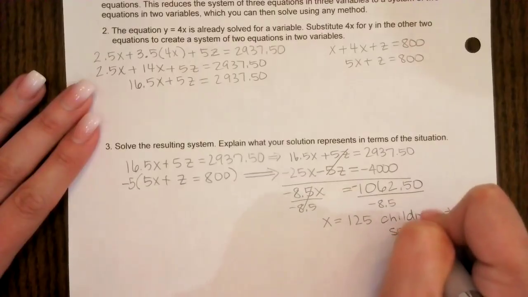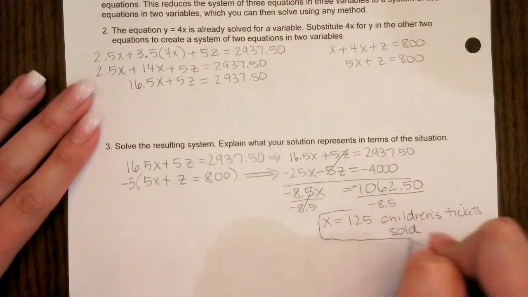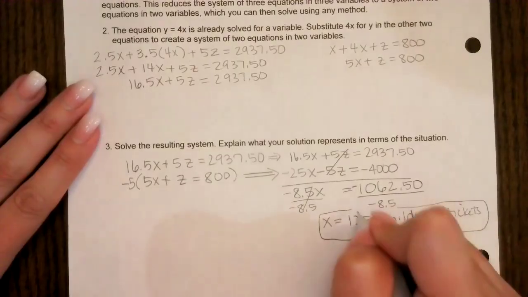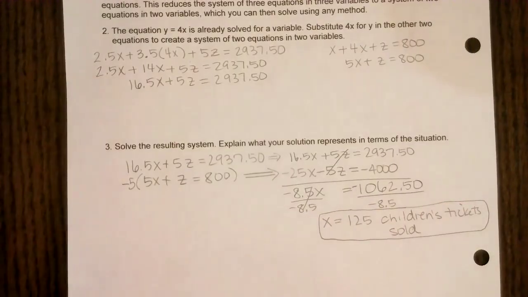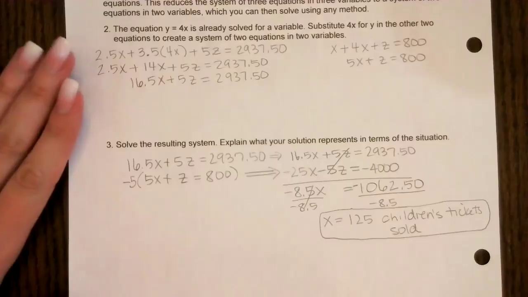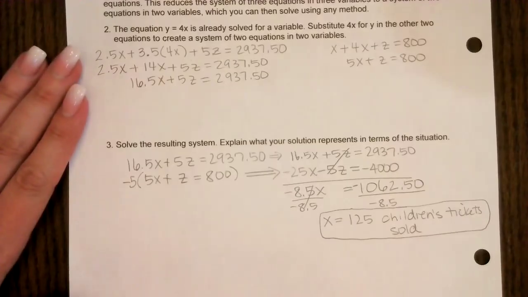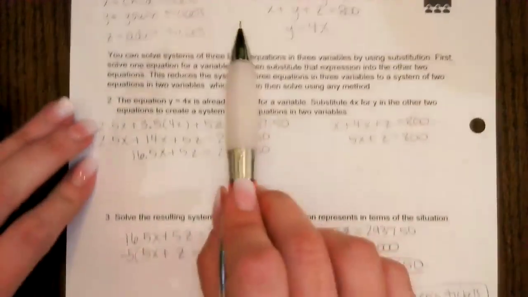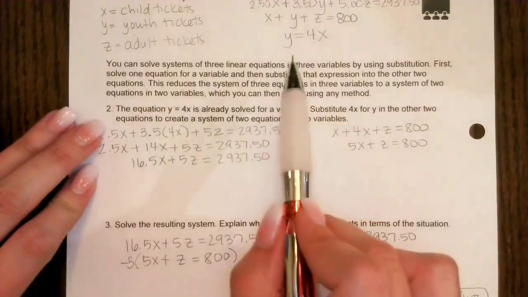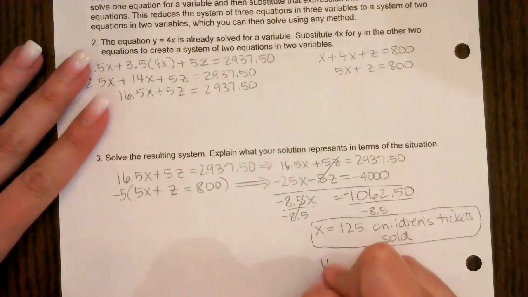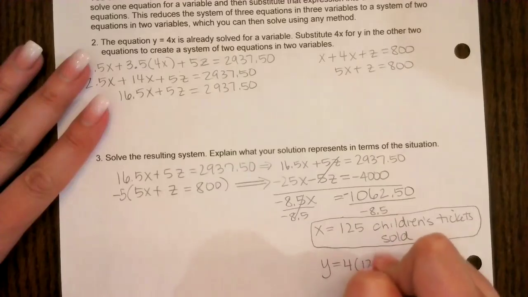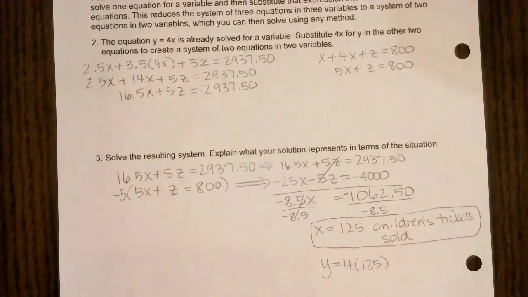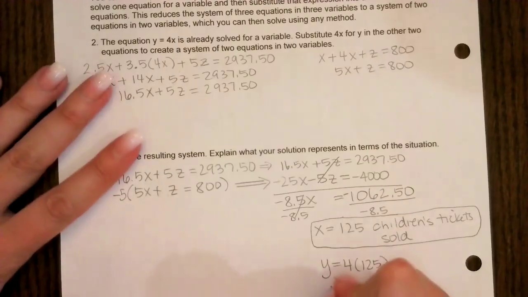Now with systems of equations, we don't stop there, because we had 3 unknowns, not just one. So we want to go back and find the rest of the values. And so we plug it back into either one of the equations. The first one I'm going to plug it into is right here. y is equal to 4x. So I get y equals 4 times 125. That's going to give me the number of youth tickets.